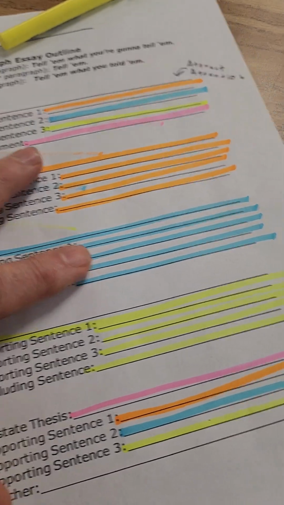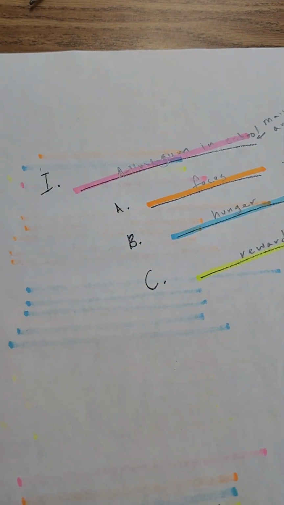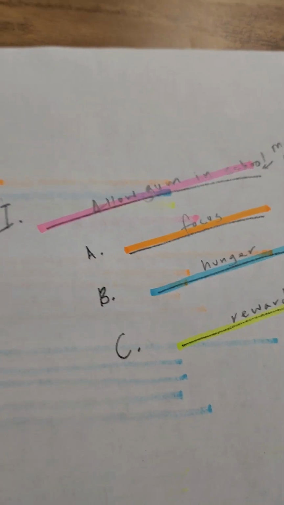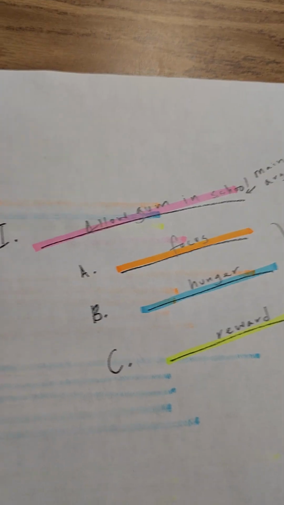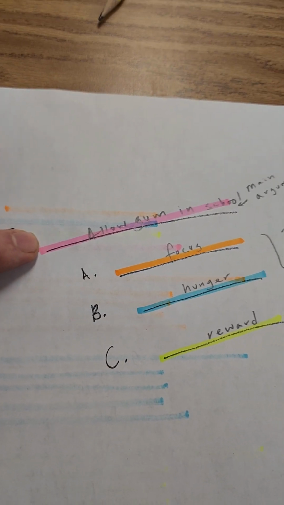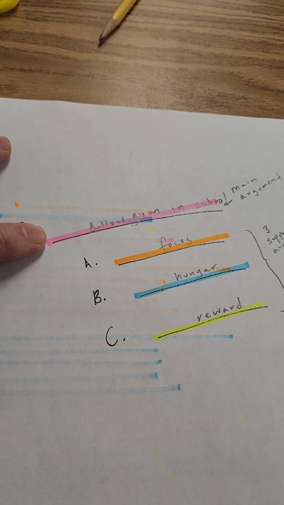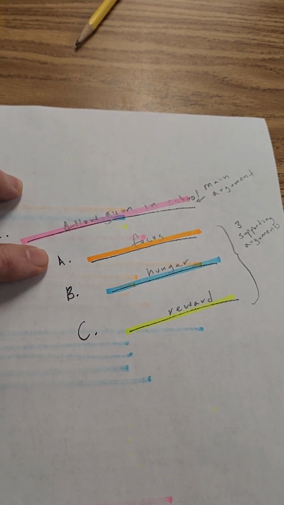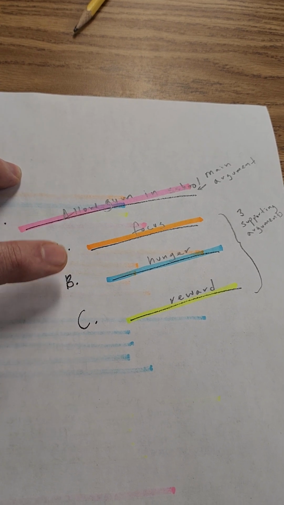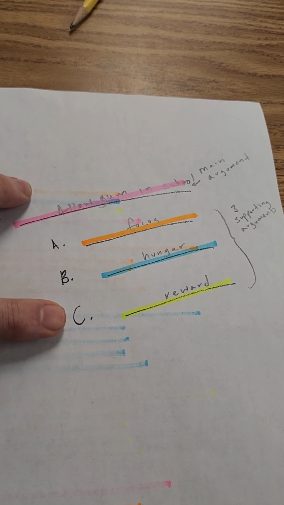Okay, now that we've color-coded it, let's go to the next step and let's actually start making some notes. Let's annotate, let's make some words. So here's my outline, and I've decided what I'm going to be arguing for today is allowing gum in school. My main 3 reasons why gum should be allowed in school are: it helps with focus, it helps with hunger, and it's a good reward.